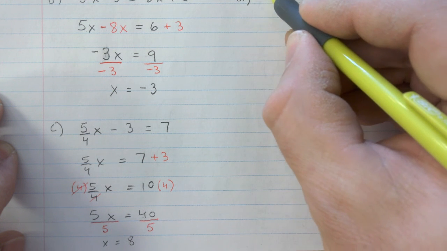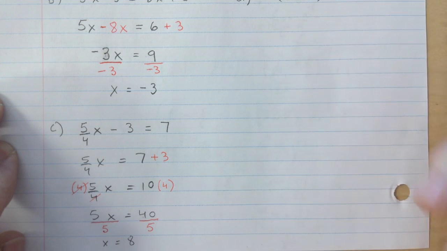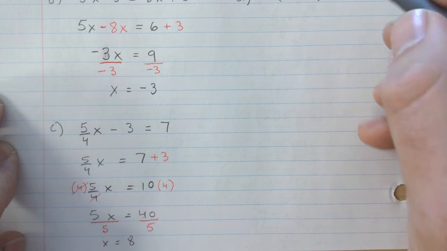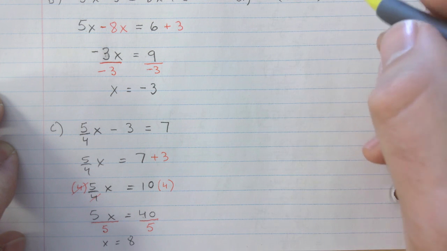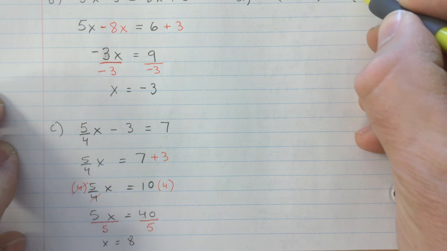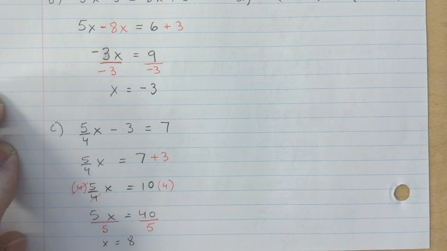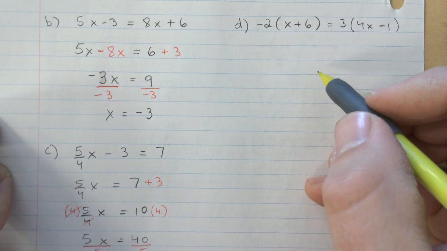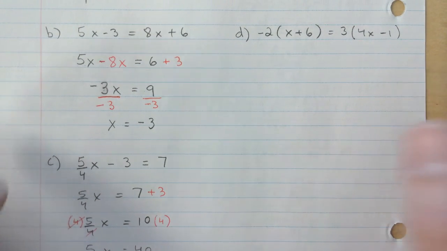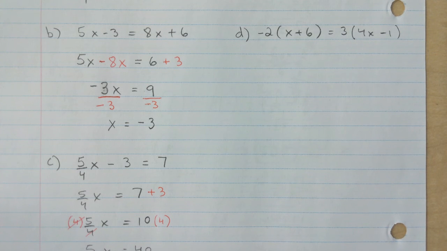Let's do this one here. -2 brackets times x plus 6, and then there's 3 times 4x minus 1. Trying to see. Yeah, I think you're gonna be okay. There's one case that I won't cover, but oh, you can't even see that. Sorry, guys. There it is. My bad. Out of bounds.